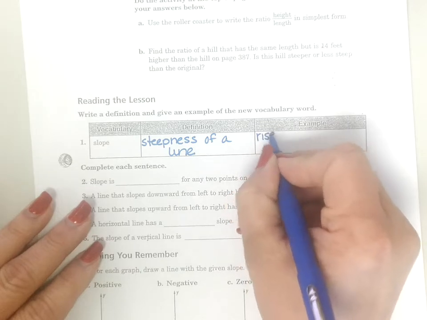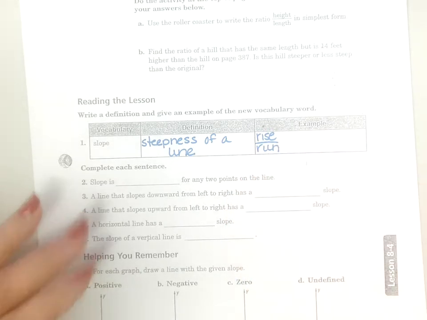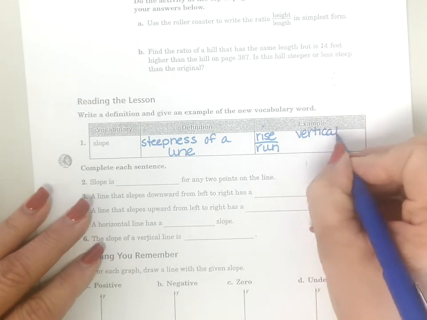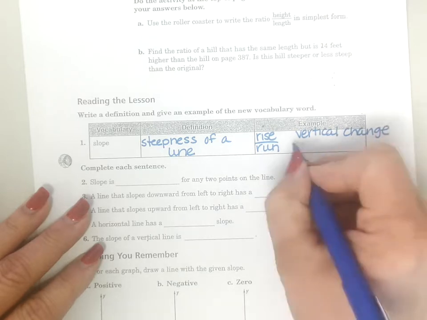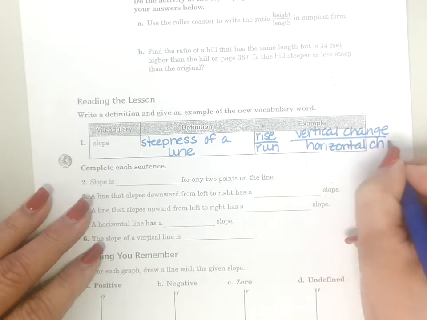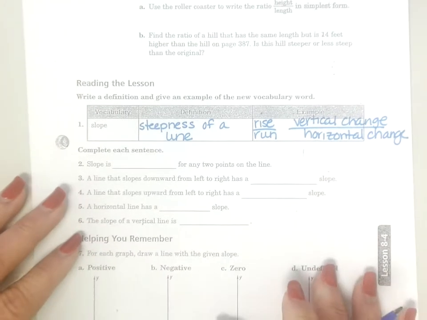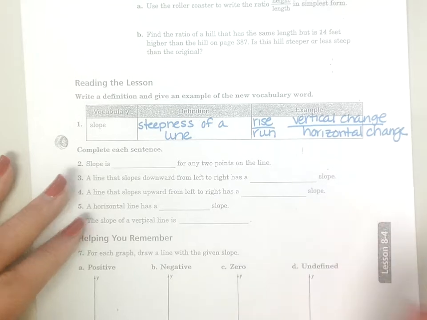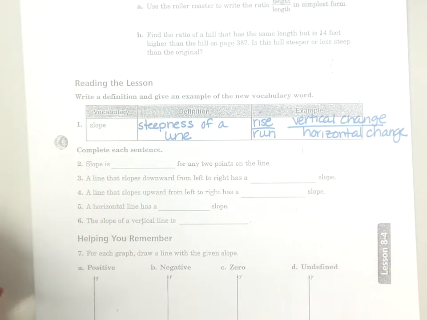I always like to refer to it as a rise over a run, and we'll get into that a little more. You can also talk about it as a vertical change over a horizontal change, because the steepness of the line, we don't measure it on the slant part. When you go from one point to another on a line, on a graph, you actually have to go left or right, up or down to get to the next point. You have to follow the grids on the graph. So that's why we say it's a vertical change over a horizontal change. It's not a diagonal change.